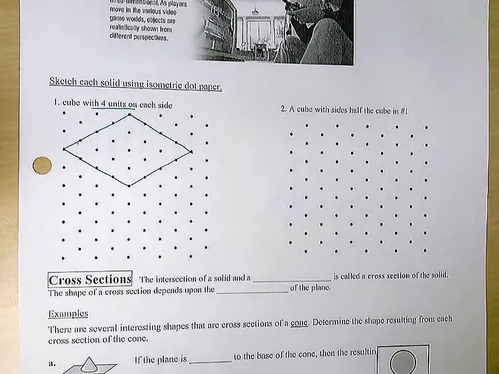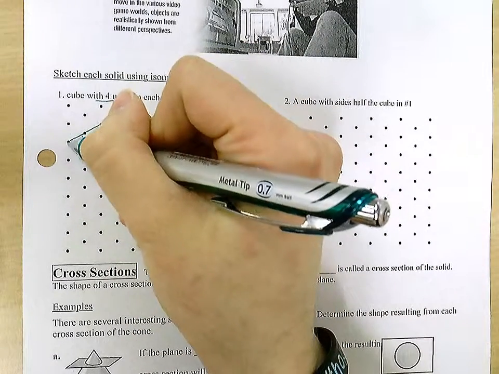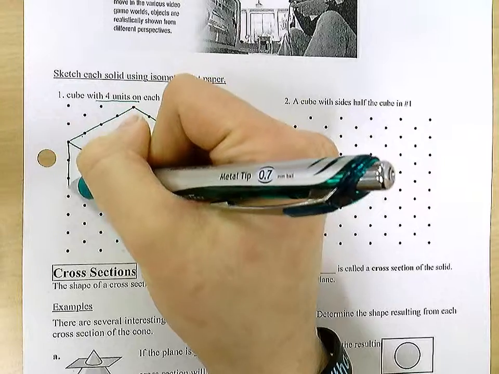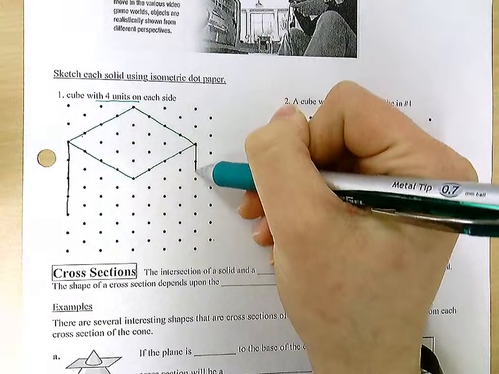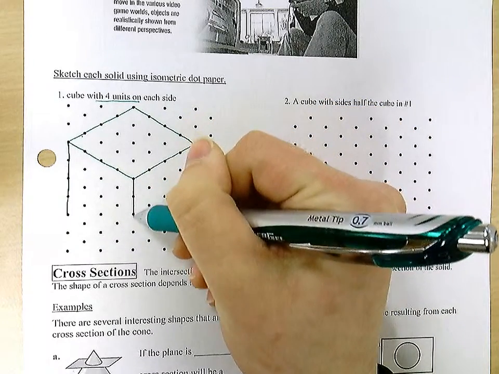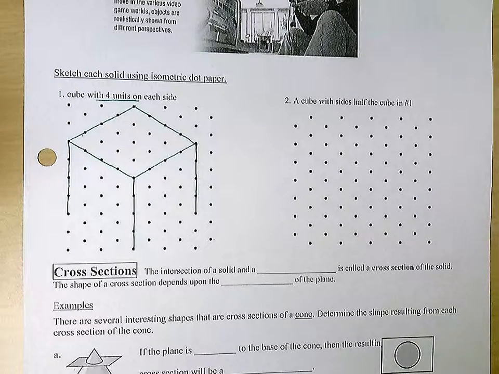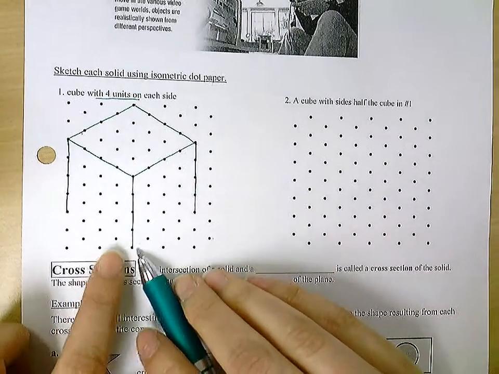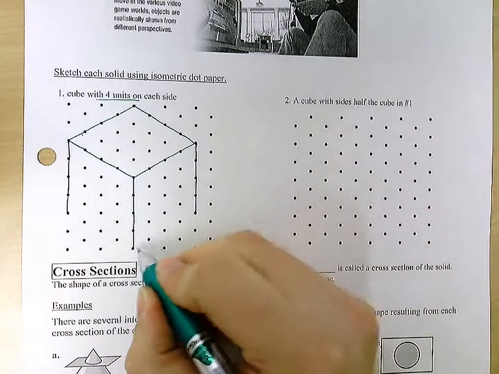It's only two-dimensional so far. So what I'm going to do is draw in a straight line down 4 units from each of these vertices. Okay, and then I'm just going to connect each of those endpoints.